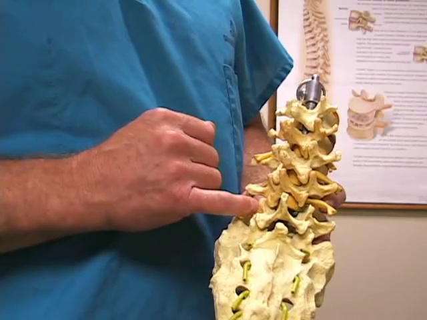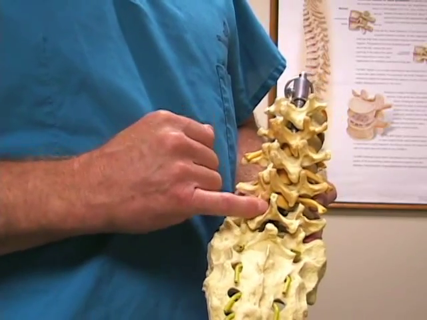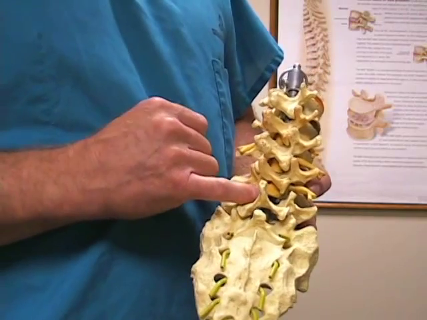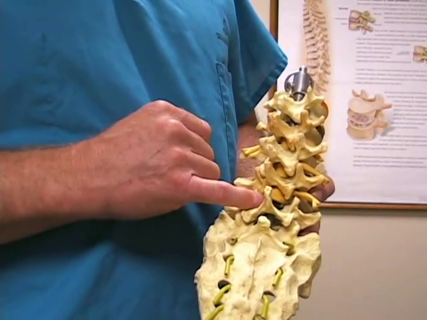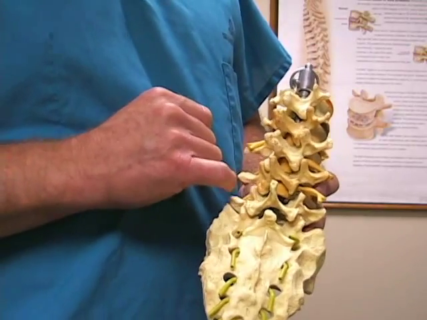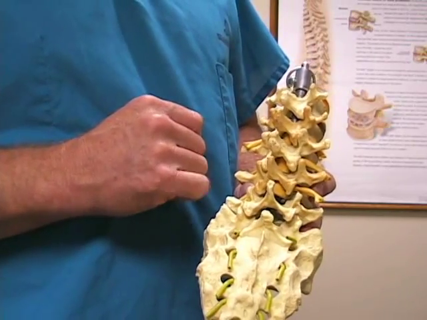Once we've made our bony opening, there's a small ligament underneath here called the ligamentum flavum, which is opened or elevated, and after which we're able to see the sac of nerves go by there called the cauda equina. The particular nerve that may be compressed in this particular level is ordinarily what's called the L5 nerve root, and under the microscope we're able to see the L5 nerve root.